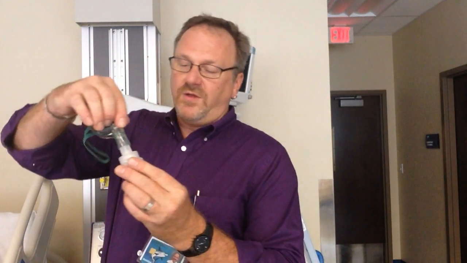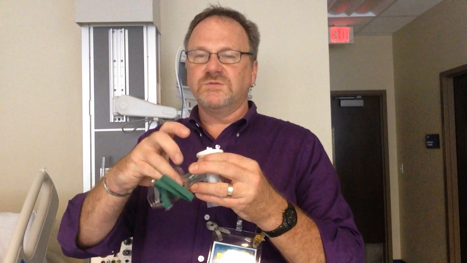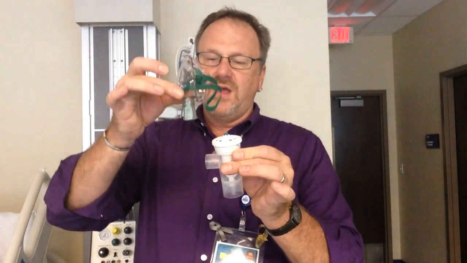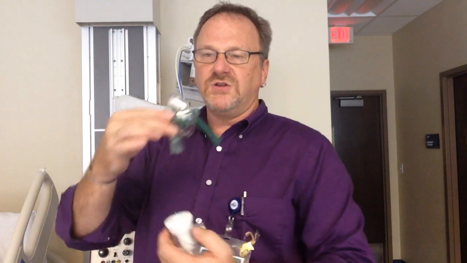So this one will go on the mask. Also, can you give the AeroEclipse on a mask? Yes, there is a special elbow that comes off, which we don't have right now, and it'll sit like that or like this, and the patient can breathe on the mask. So when you put this together, you need to put it together aseptically. Remember, every time you give a patient medication, you need to make sure that they know why they're taking the medication, and also what are the benefits of the medication and possible side effects.